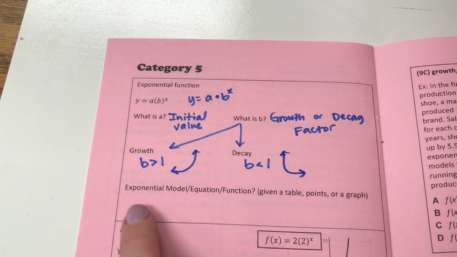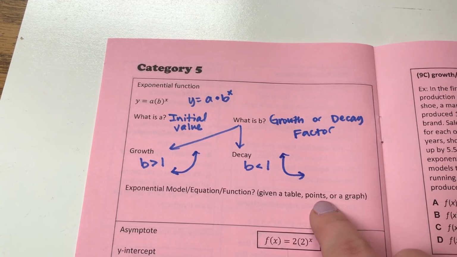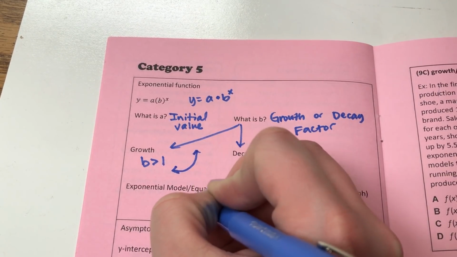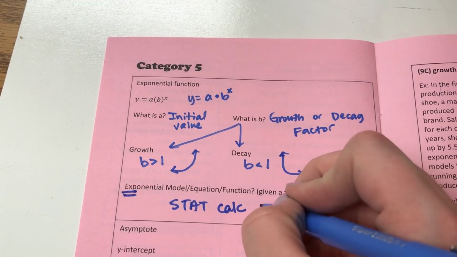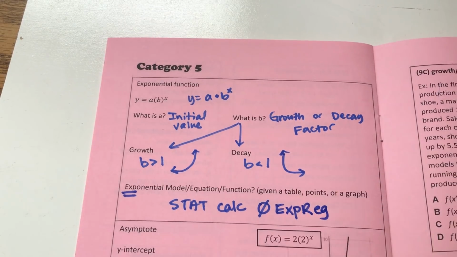Okay, if it ever asks for an exponential model, an equation, a function, remember if it's giving you a table or points, you can go plug those into stat edit. And then for exponential, you would do stat, calc, remember exp, exponential, so number 0, exponential regression.